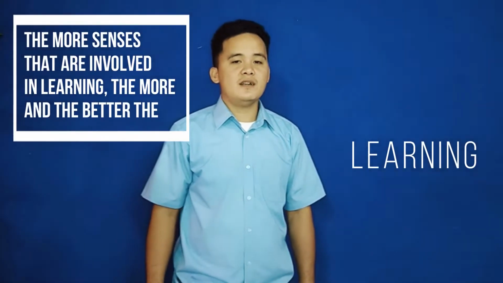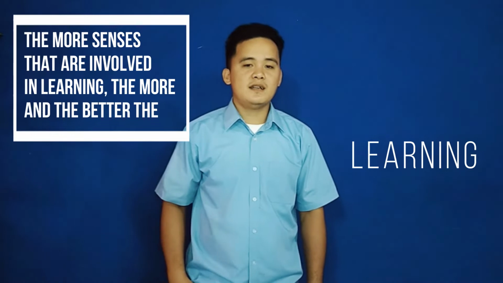Number two, the more senses that are involved in learning, the more and the better the learning. The figure below shows that sight is 75%, hearing is 13%, touch 6%, smell 3%, and taste 3%. Most learning occurs through sight, but the combination of sight and hearing accounts for about 88% of all perceptions.